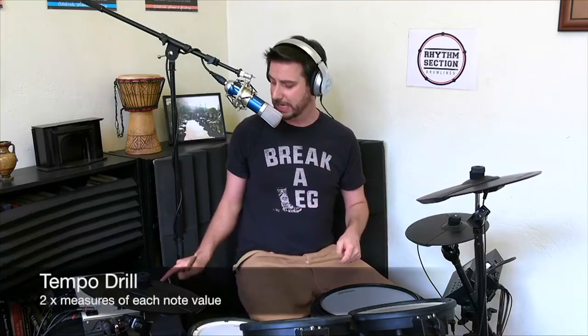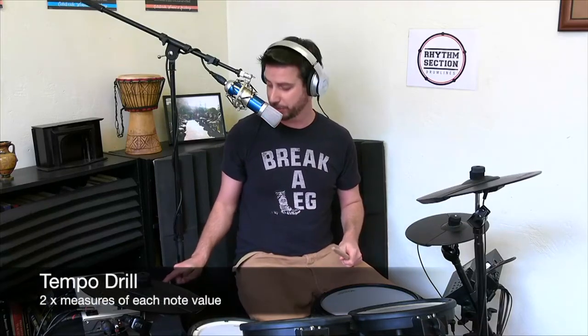I'm going to play 2 measures of each note. I'm going to play 2 measures of whole notes, 2 measures of half notes, 2 measures of quarter notes, etc., all the way through 16th, and then back again. I'm playing it on one drum for now, and later I can expand to the rest of the kit. This is, at 80 beats per minute, the tempo drill.